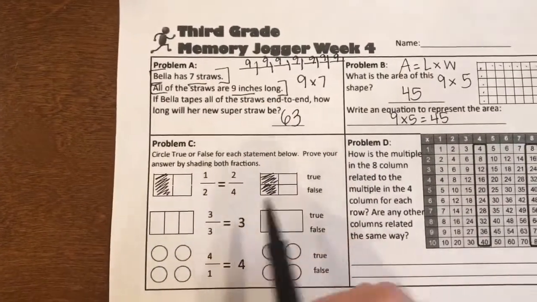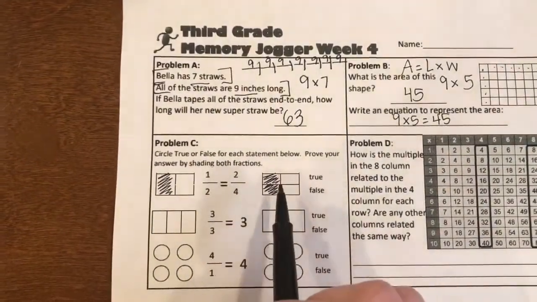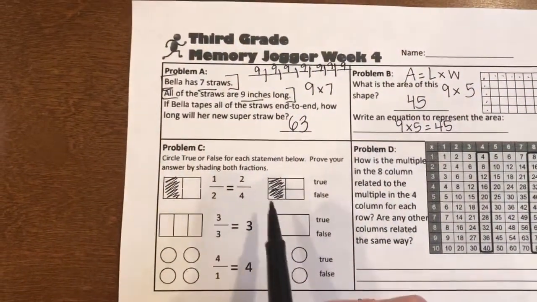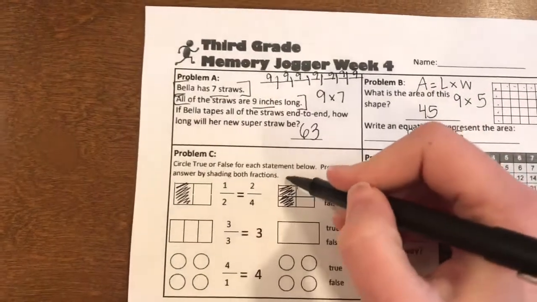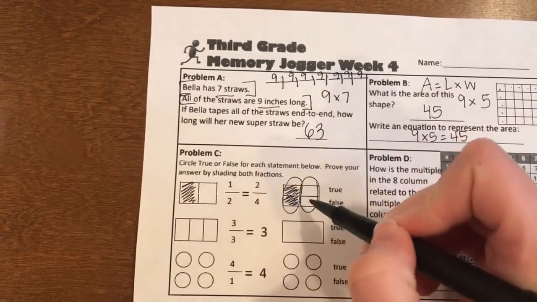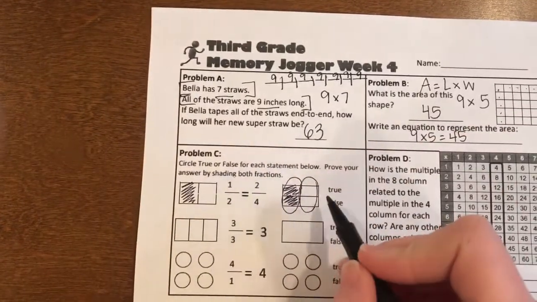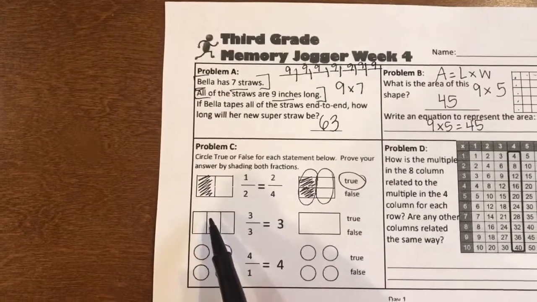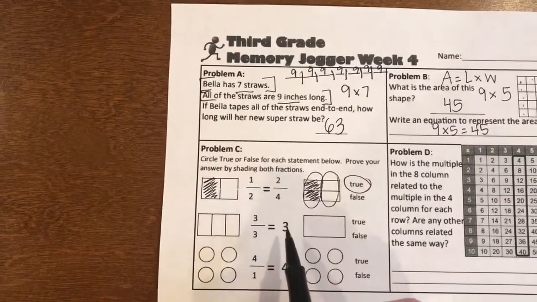If I look at these two shapes, the same amount is shaded on both sides. Half is shaded here, and half of the shape is shaded here. If I were to just make it 2 pieces, I would have 1 piece that was shaded and 1 that was not. So this is true. 1/2 does equal 2/4.